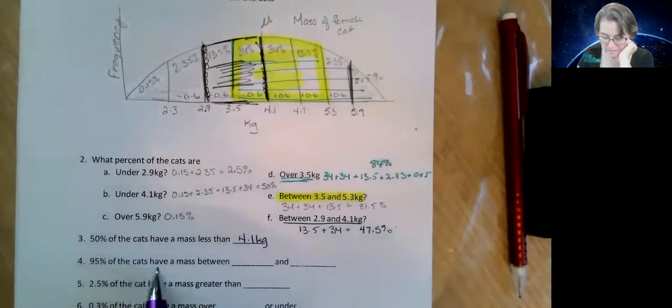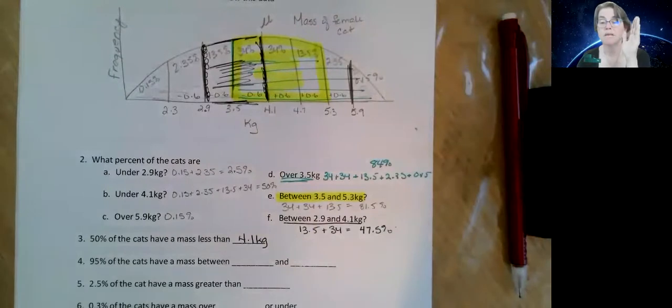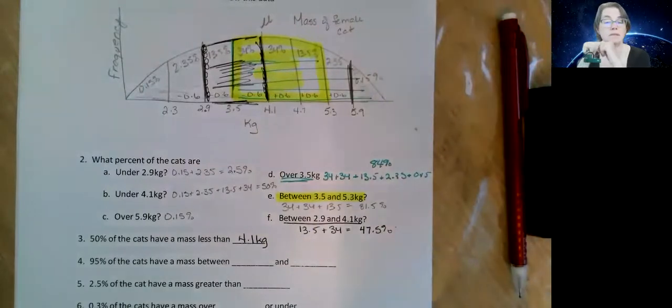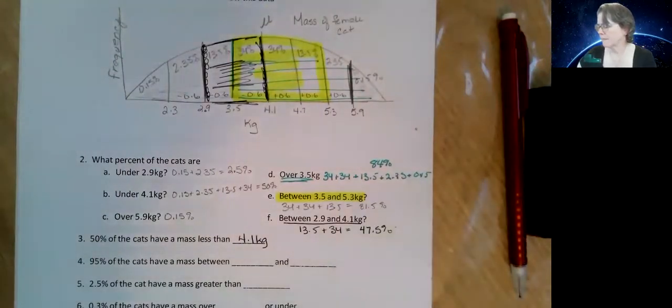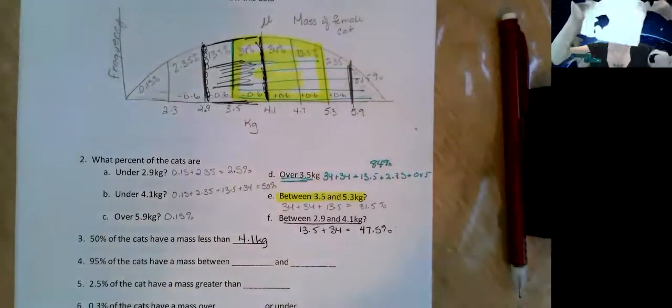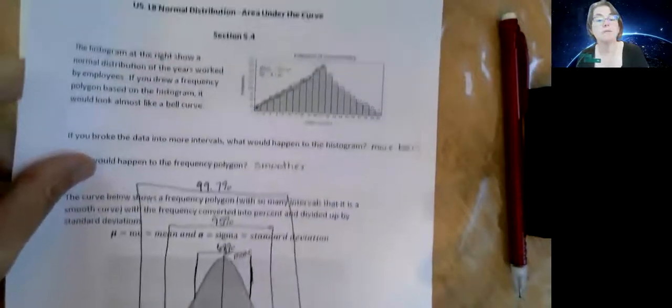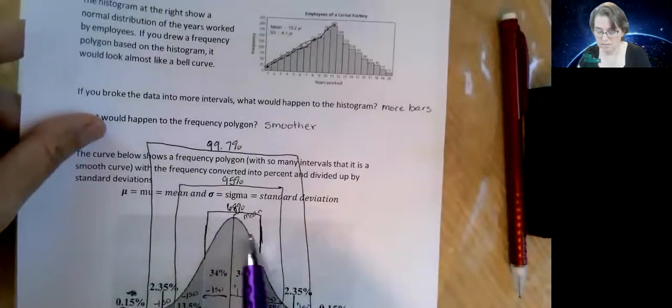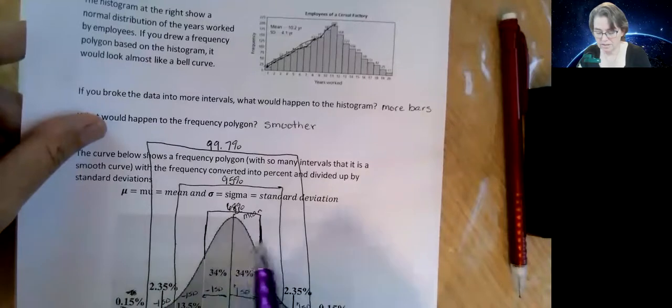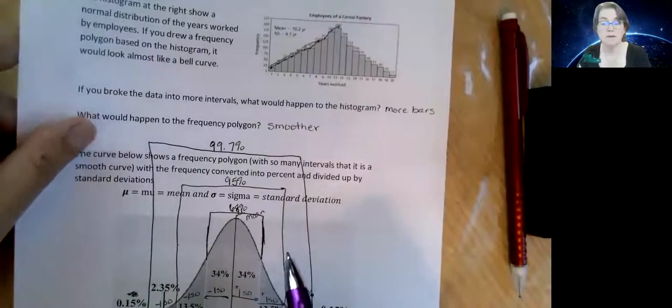All right, 95% of the cats have a mass between. Okay, so when you're talking about mass between two numbers, 95 should be one of those magic numbers that your brain says, hey, I remember that from that other video. That would be video 518. Within one standard deviation of the mean is 68. Within two standard deviations of the mean is 95%.